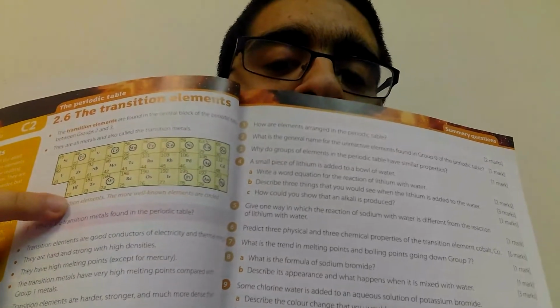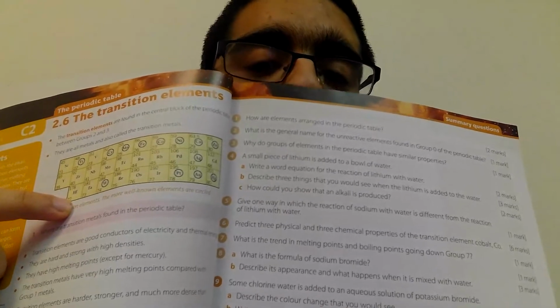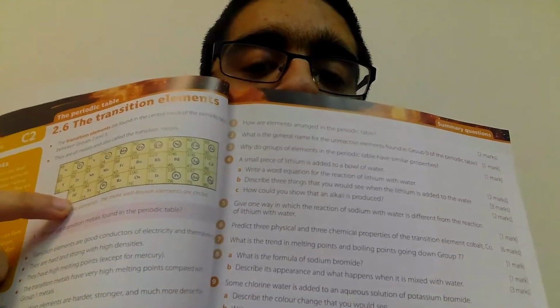But basically, this is the whole transition element block, basically the central block between groups 2 and 3. It's the transition elements, and all these are metals. All of these are metals, so hopefully you can see it there in yellow. Then here it says the transition elements, and the more well-known elements are circled.